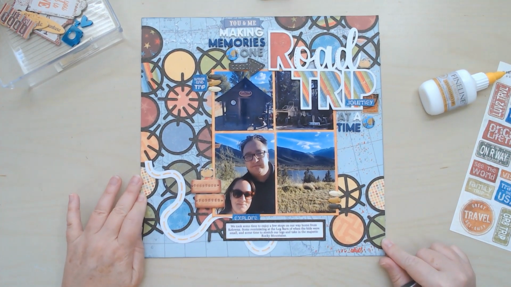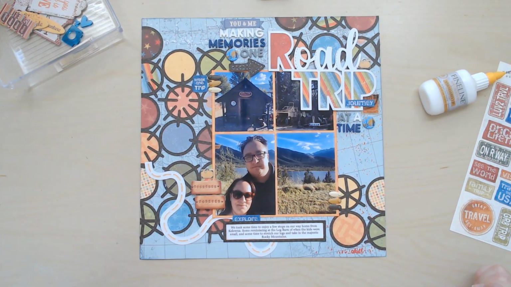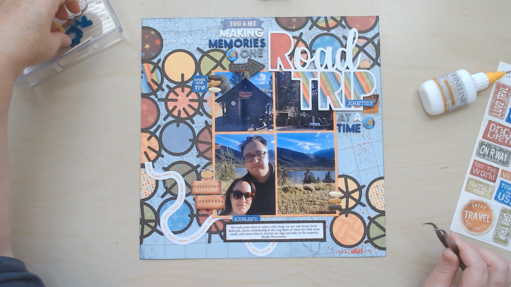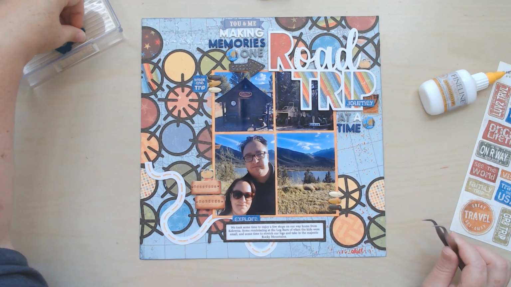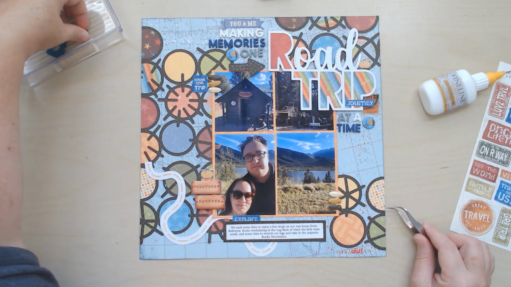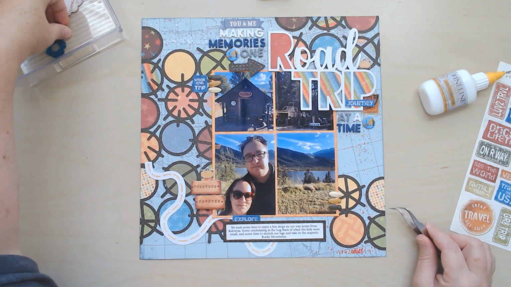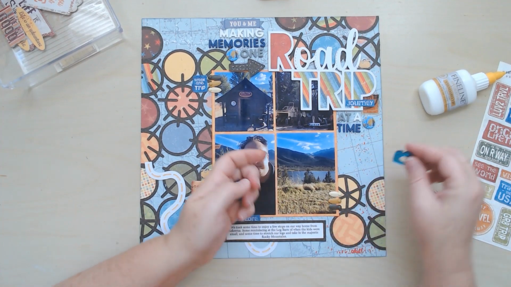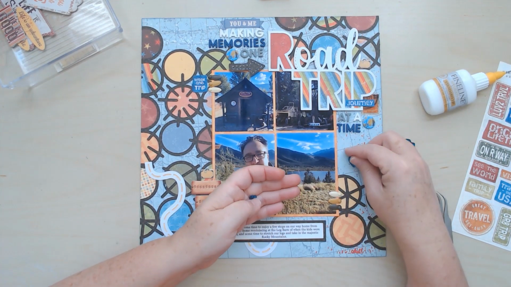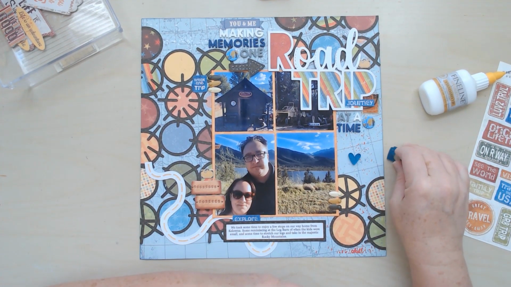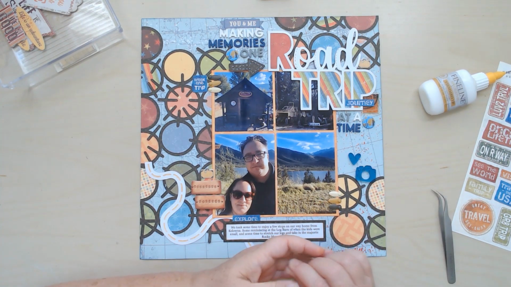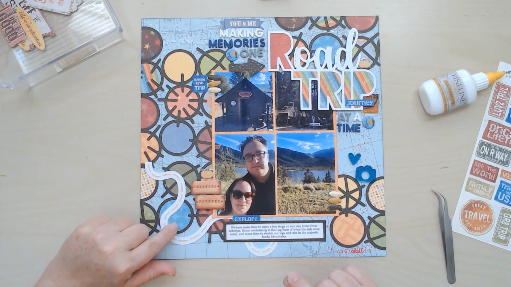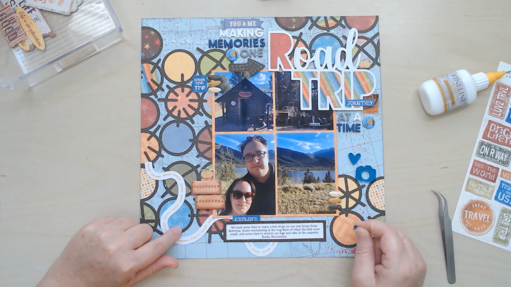Does that look okay? I think so. Okay, and then I have some of these acrylic pieces that were leftover from, I think, a workshop I did. They were travel themed, so they were in this kit. They're kind of not quite the right color, but I think once you put them on, they'll match just fine. They're kind of similar to this turquoisey blue over here.